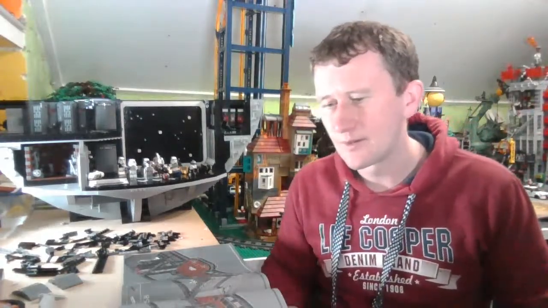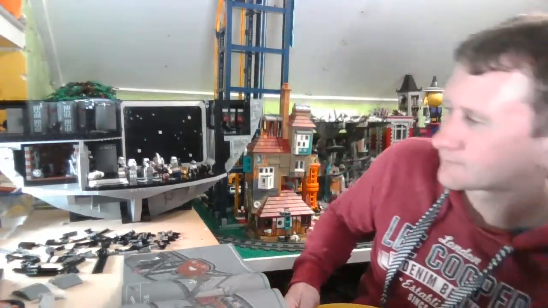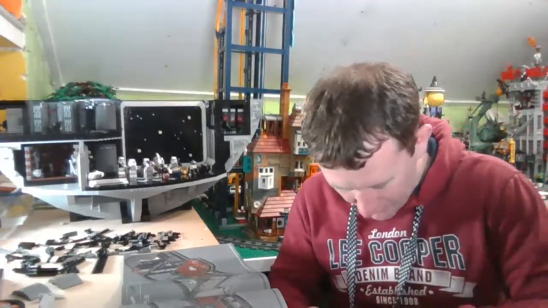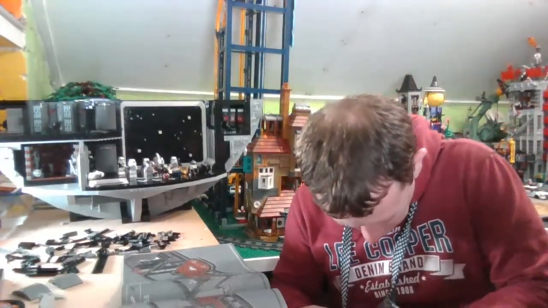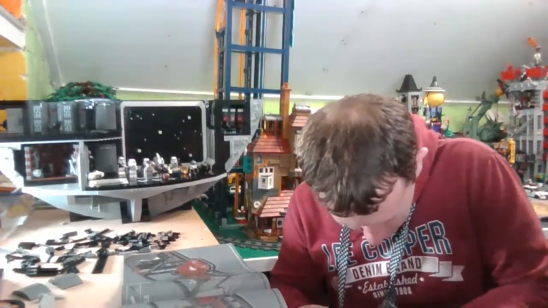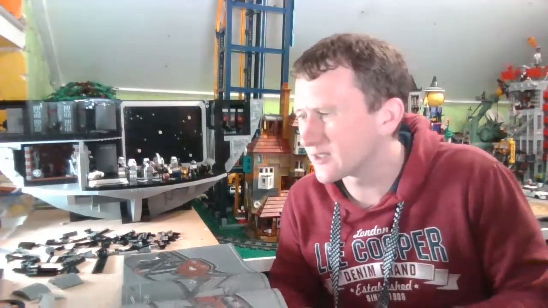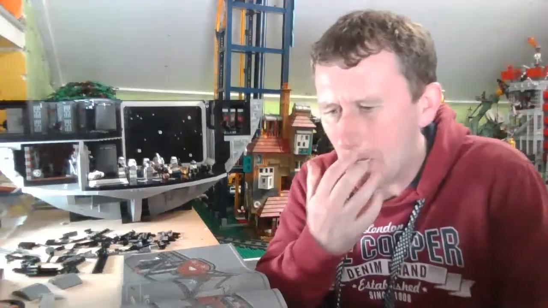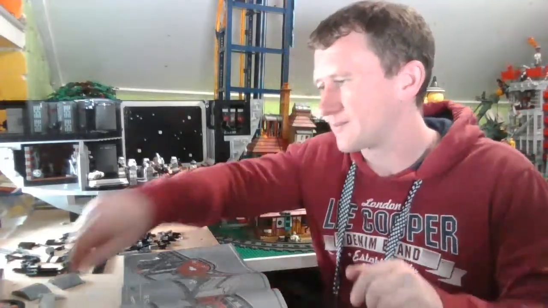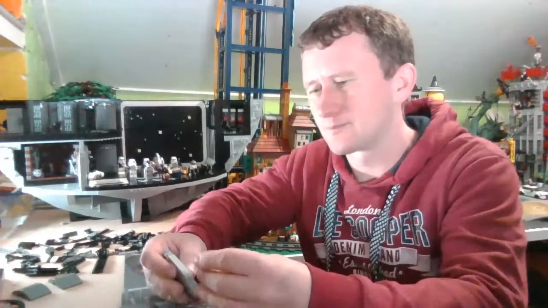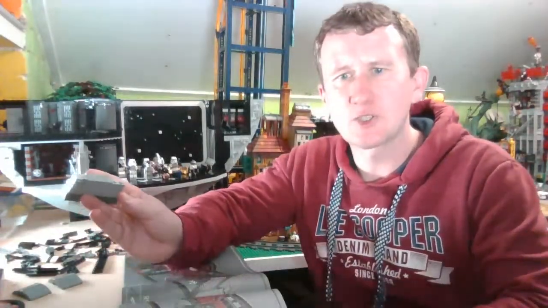I think... Oh, I don't know. I swapped it over, I think it might be sturdy enough. I don't particularly want to run that risk. So it's only to clip this bit on, so it should be okay.